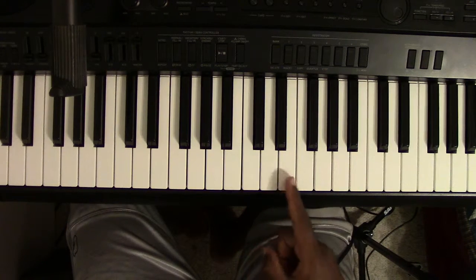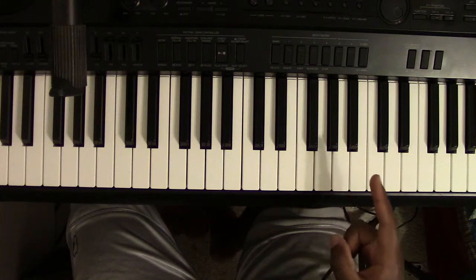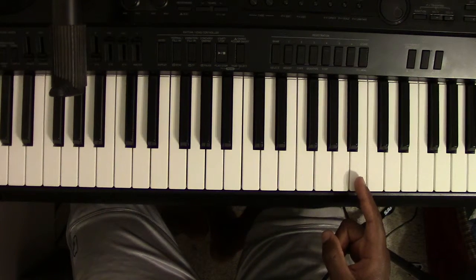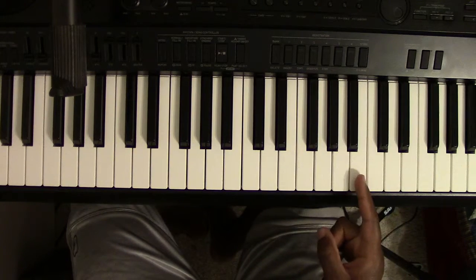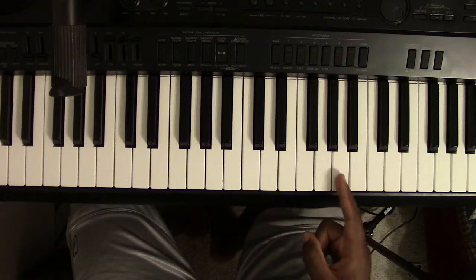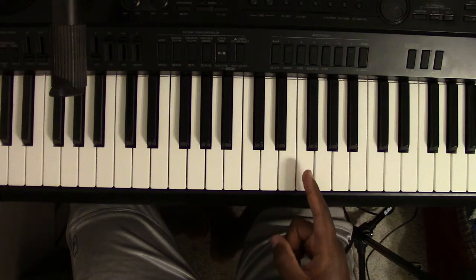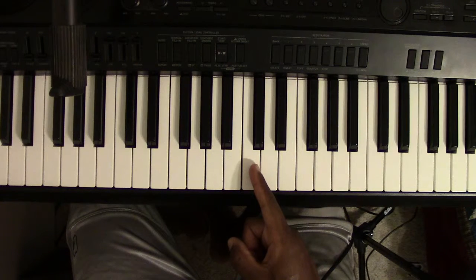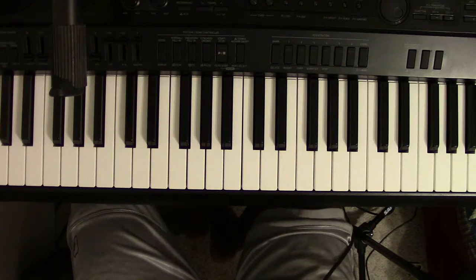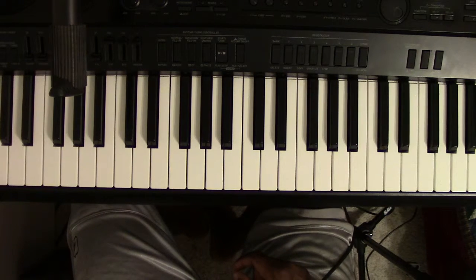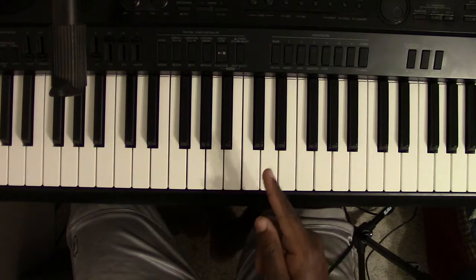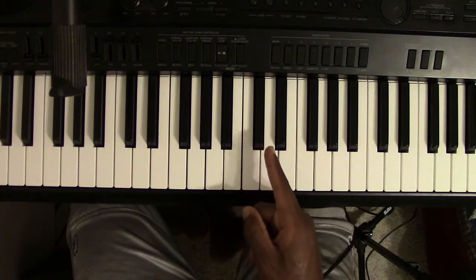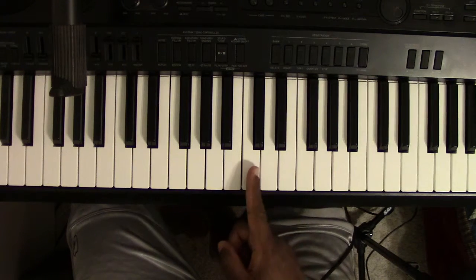So just know this. Major, minor, minor, major, major, minor, minor with a flatted fifth. And major or minor is determined by whether you have a major third or a minor third. The minor third is 3 half tones, 1, 2, 3, above the tonic or the 1.